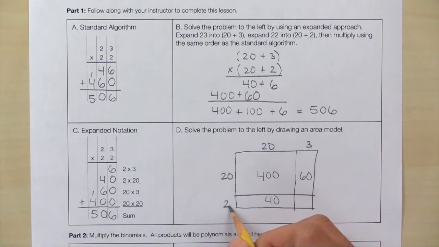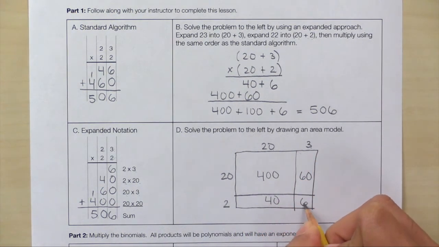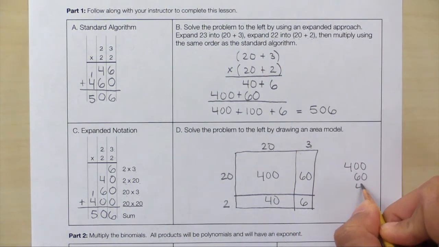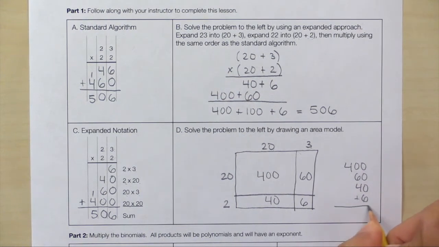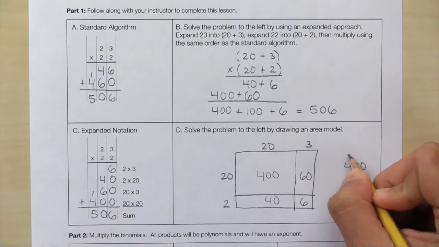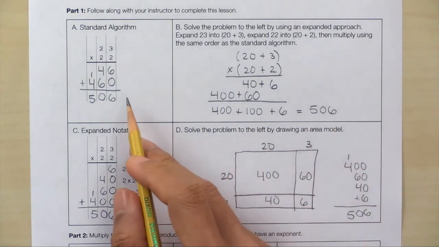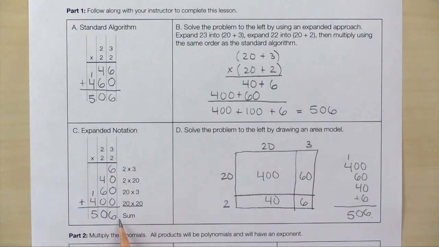And 3 times 2 equals 6. Add them up. And our answer is 506, which matches each of our previous answers.